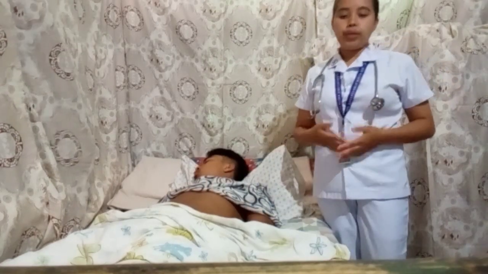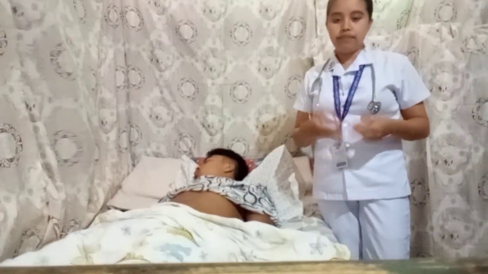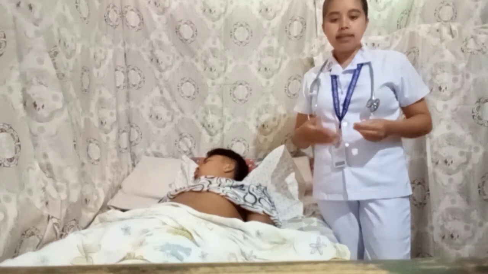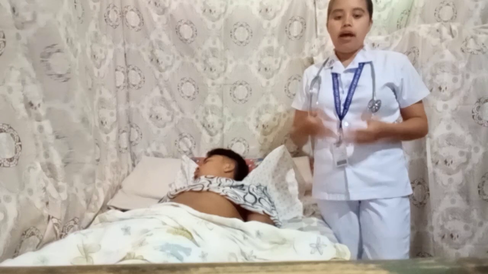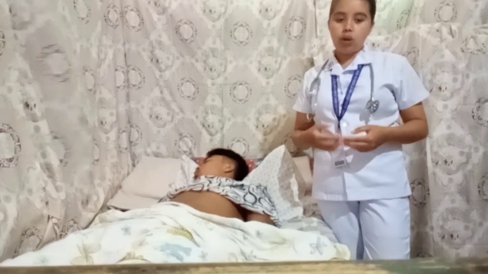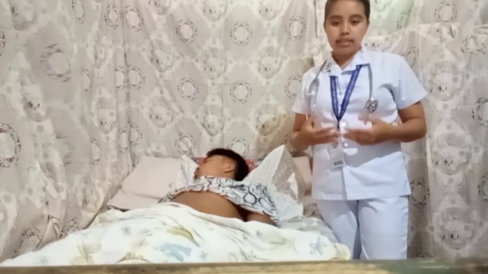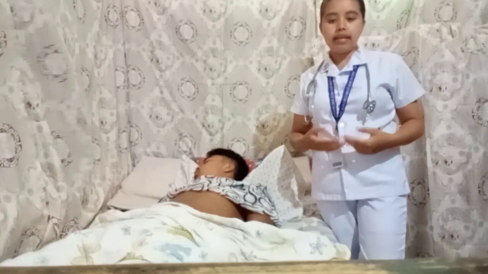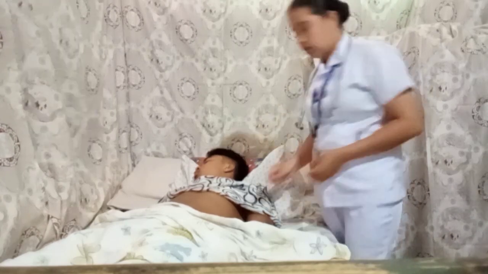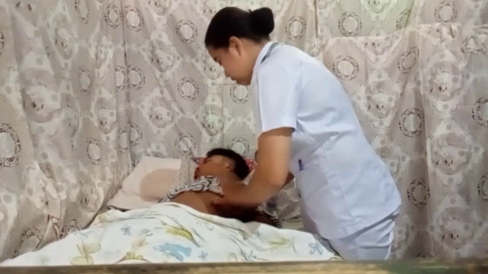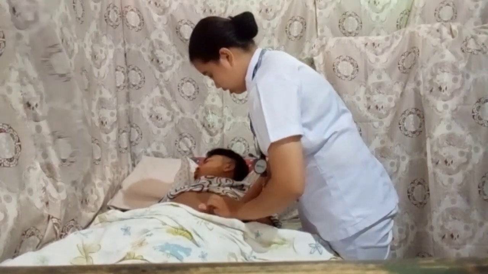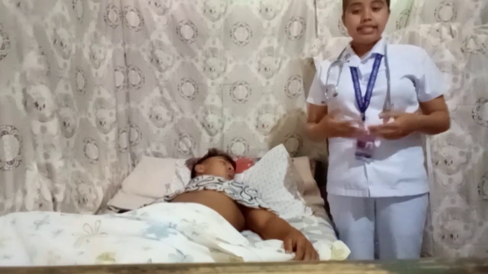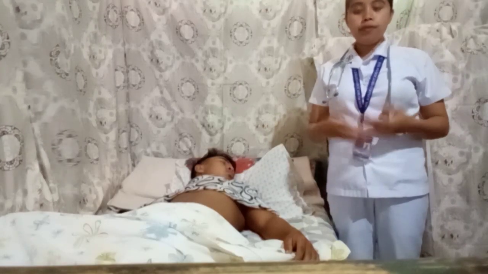So now I am going to assess the descent of the liver. Locate the lower border of liver dullness. Ask the client to take a deep breath. Observe for the descent of the lower border of liver dullness below the costal margin on deep inspiration, and have the client hold his or her breath. Okay, sir, can you inhale for me, please? Exhale.